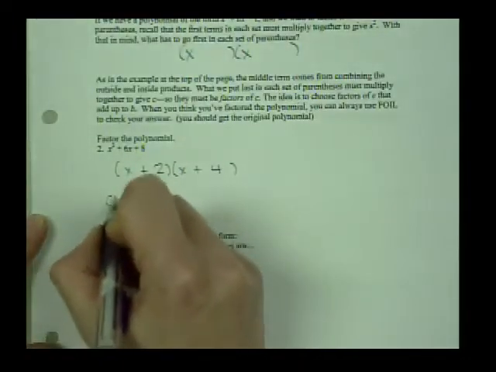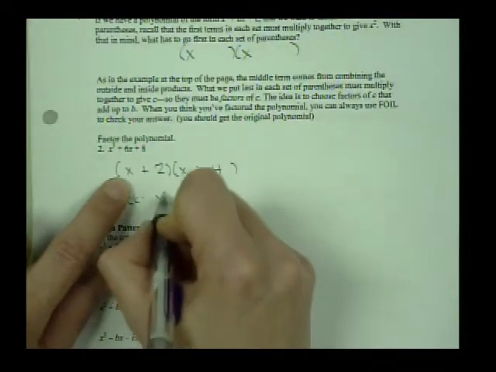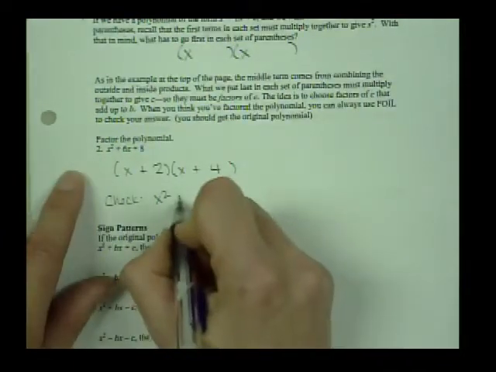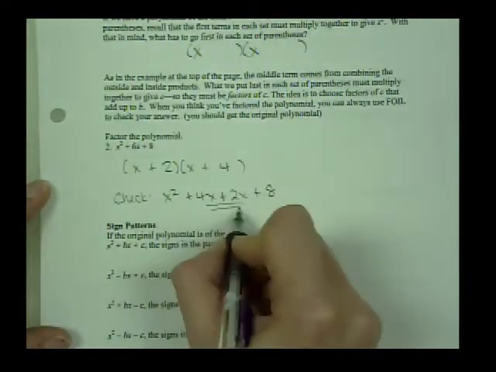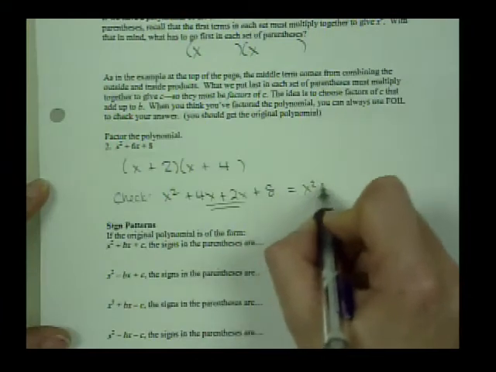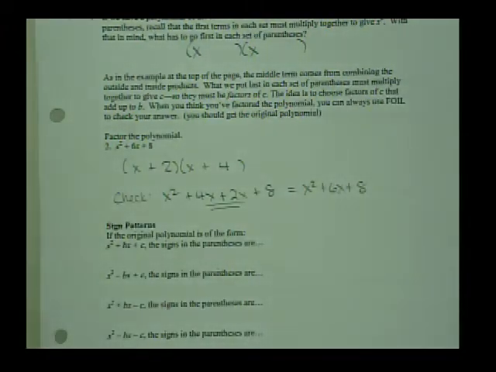And then if you wanted, you can always check by doing FOIL. First is x squared, outside is 4x, inside is plus 2x, and last is plus 8. And then when you combine these two terms, you get plus 6x. And that's what we started with. So I know my answer is right.